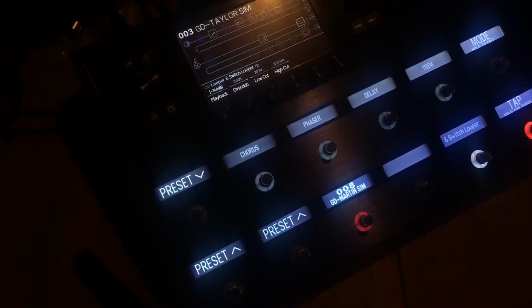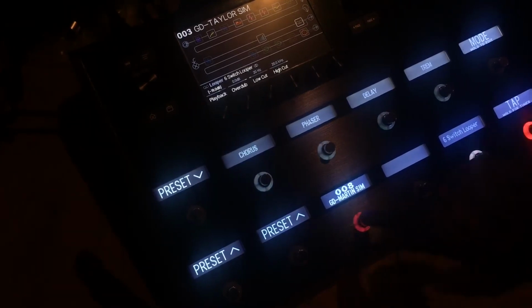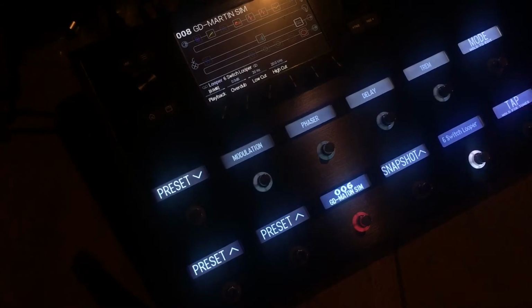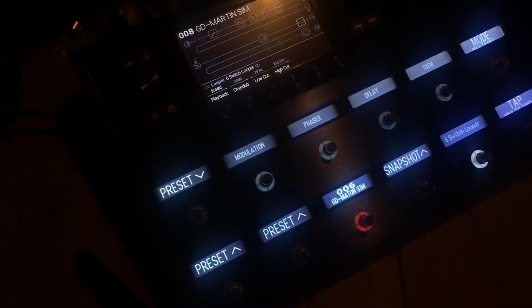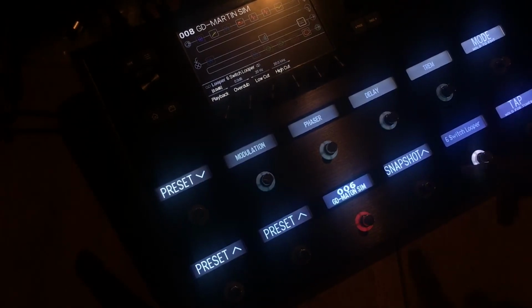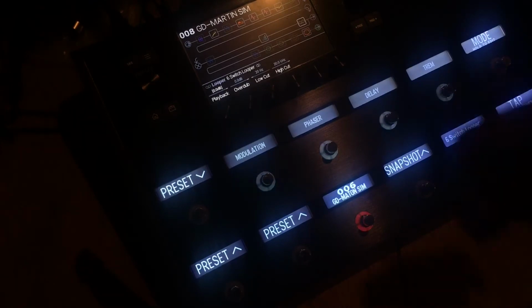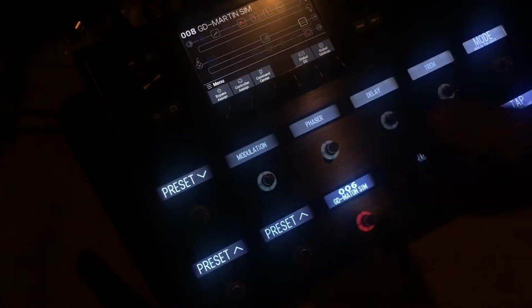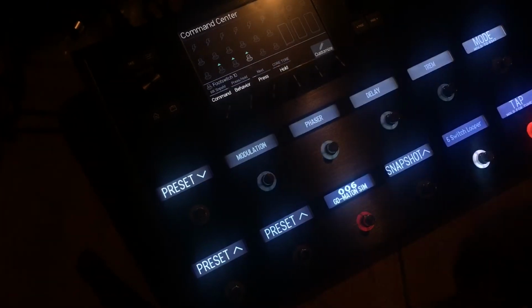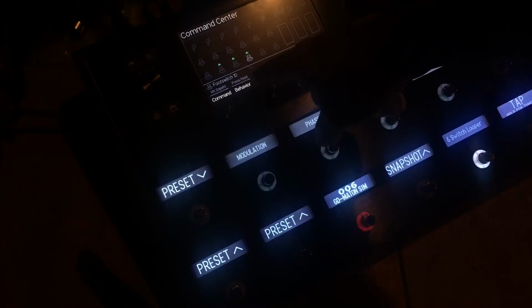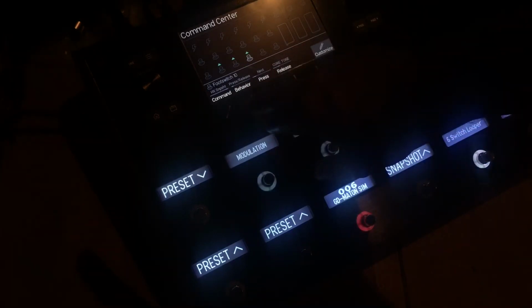Now, other caveats with this thing. Let's zip back here. On 6, I built a snapshot one. And this is taking use of the behaviors. Let me show you what that is. Command Center again. Foot switch 10, press hold behavior. Now this you can change. You've got to press release.